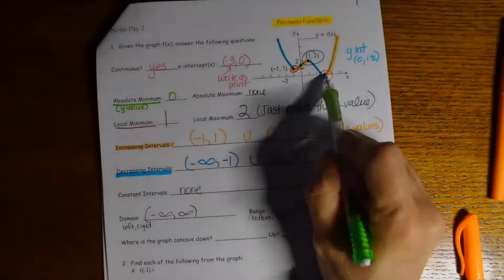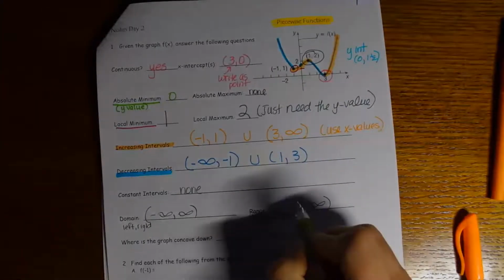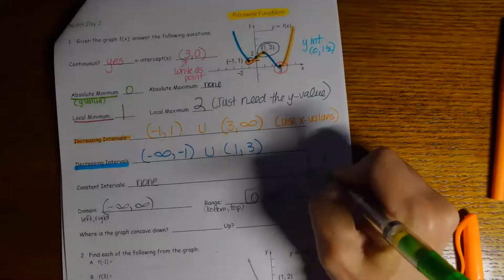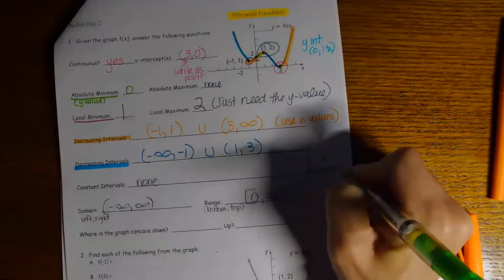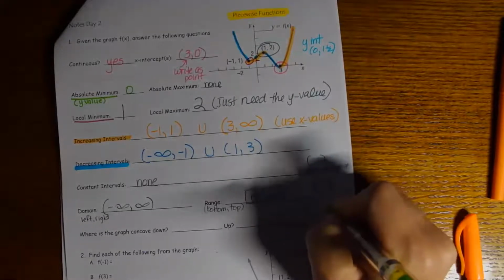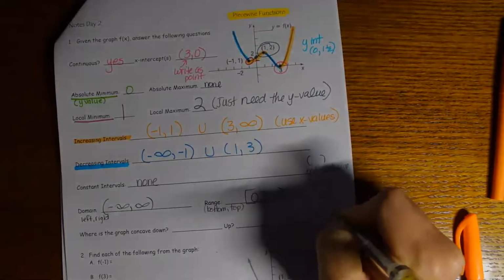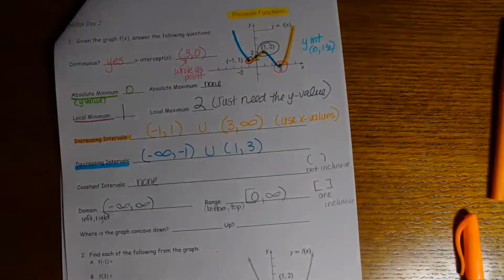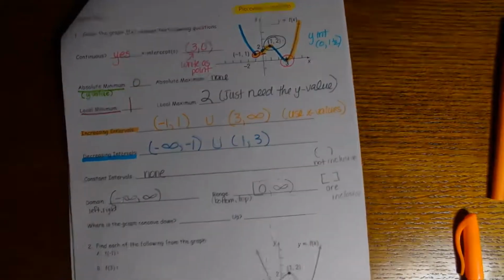Now, do we actually have a dot at 0? Yes, so it's a bracket. Remember, parentheses are not inclusive. Brackets are inclusive. So if you get to include that number, we want to use a bracket.